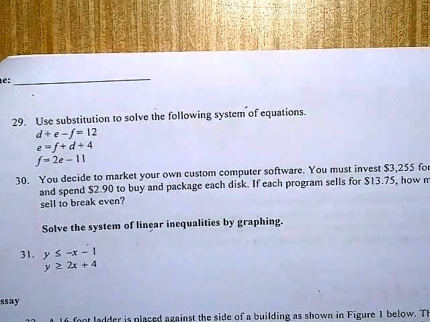Right. Use substitution to solve the system. What do you think about this one?